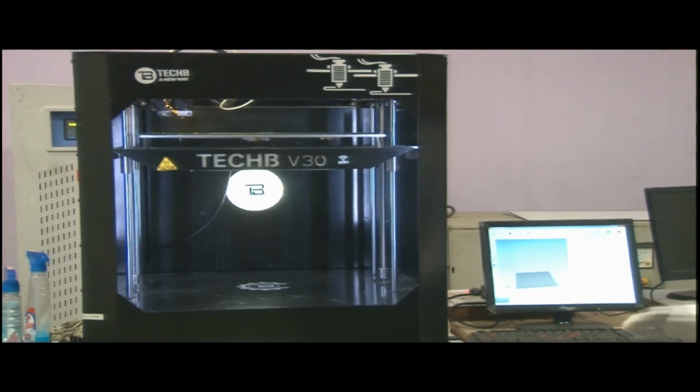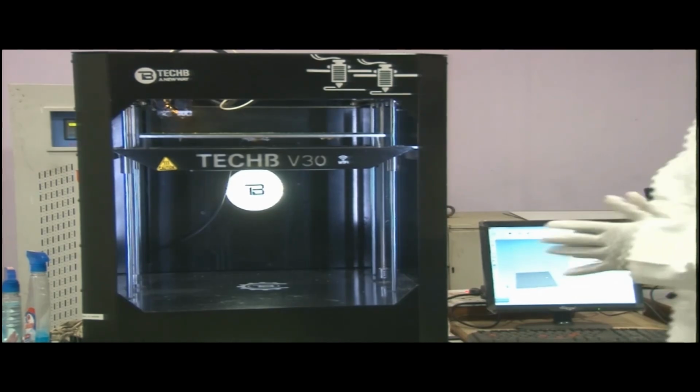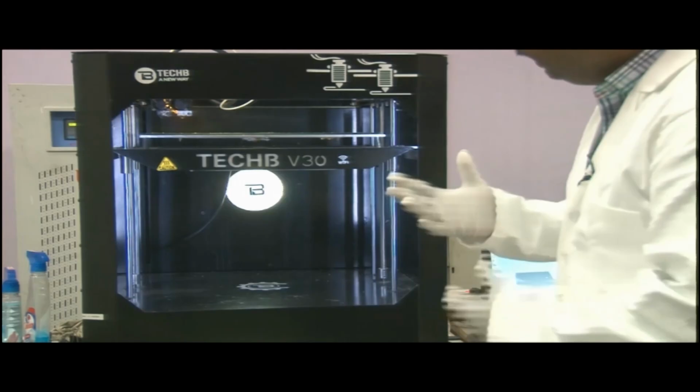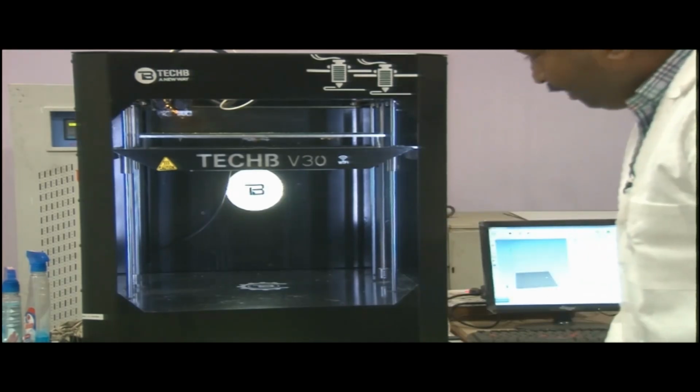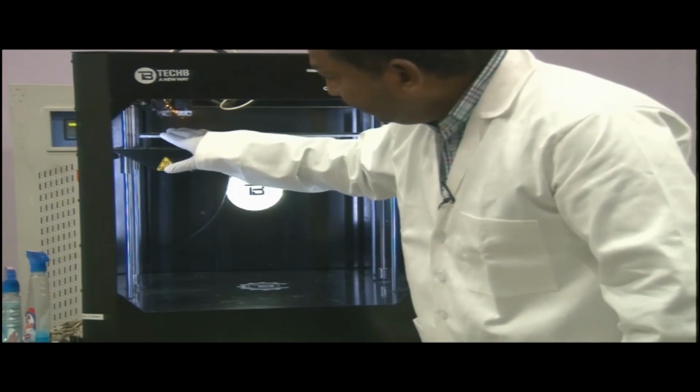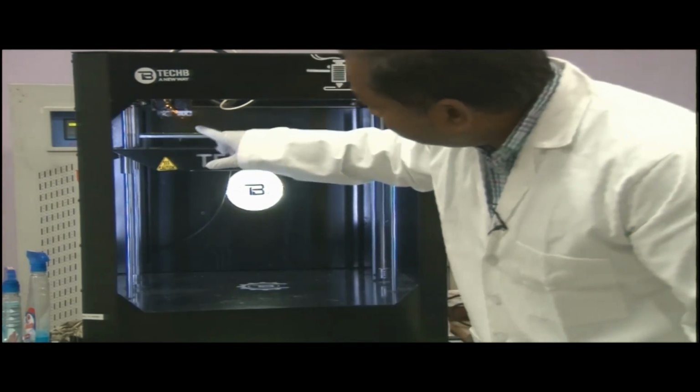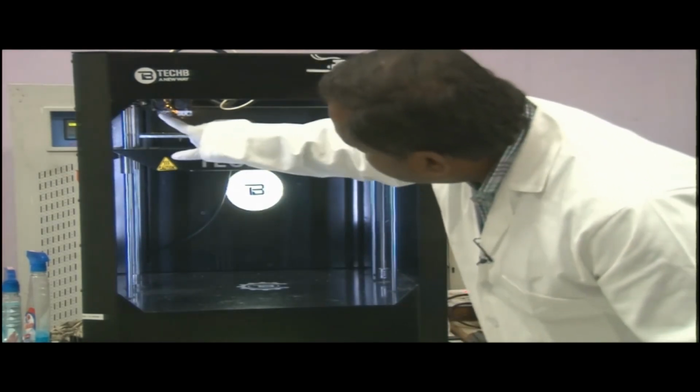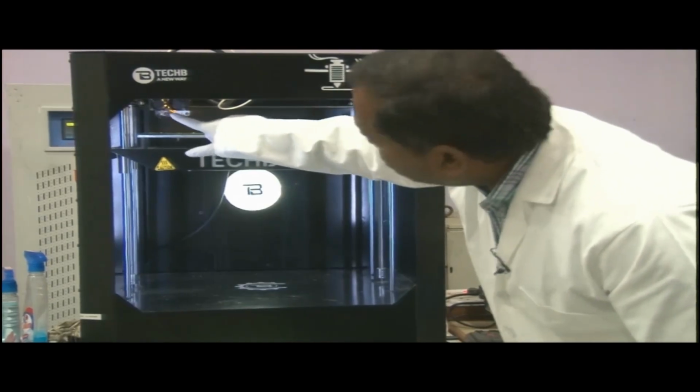When we start machining, that is, try to fabricate anything with 3D printing, we have to take care of a number of things like cleaning of the bed, cleaning of the head nozzles, and proper cooling as well. For cooling, we have to check that the two fans just above the head are running.